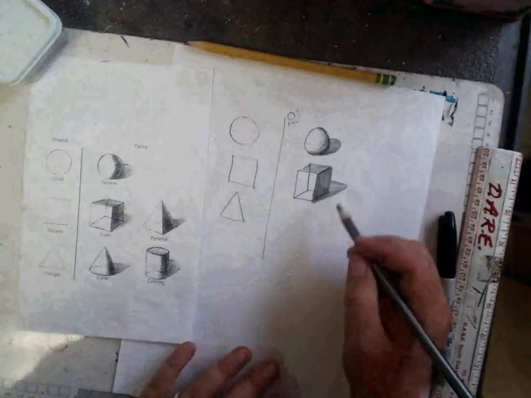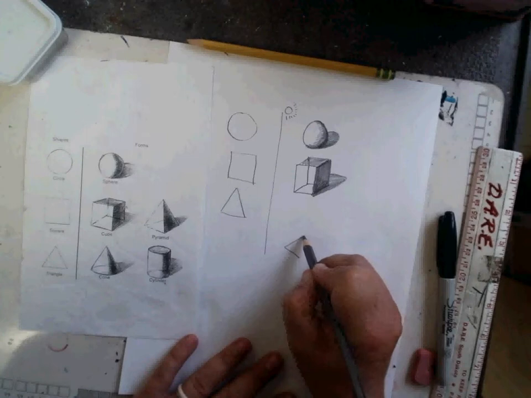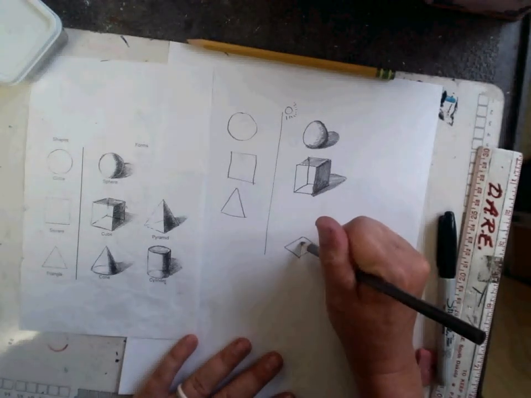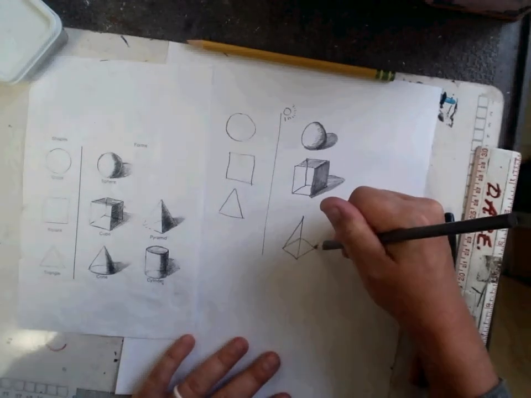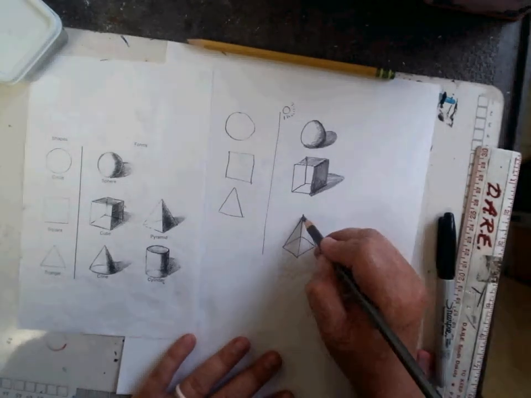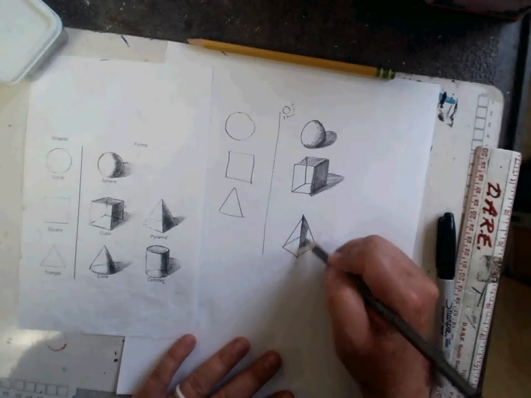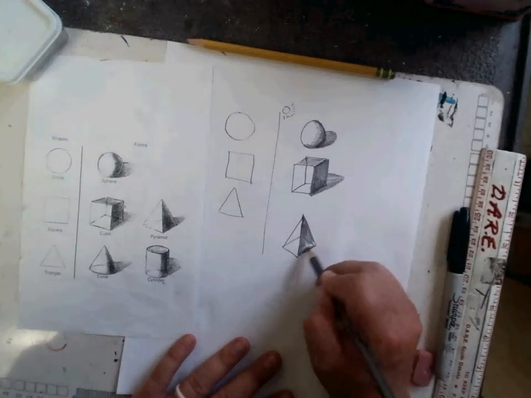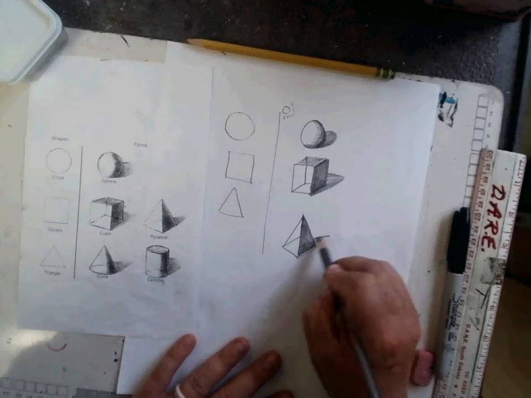To draw a pyramid, we start with kind of like a diamond. We draw a straight line through those top 2 points, and then we connect the edges to the top. This is called a pyramid. It's like a three-dimensional triangle. We shade in the side. Shading makes it look three-dimensional. And then we need to add a shadow.